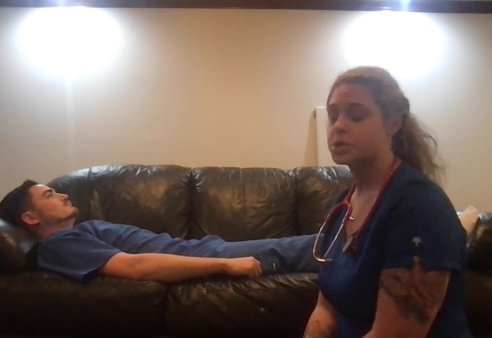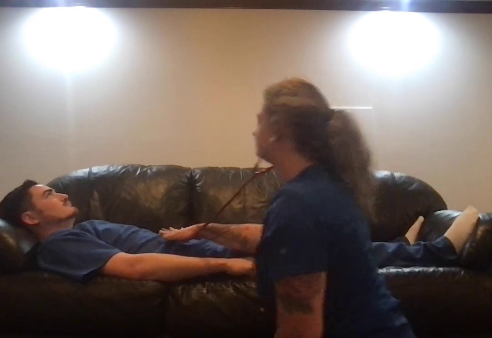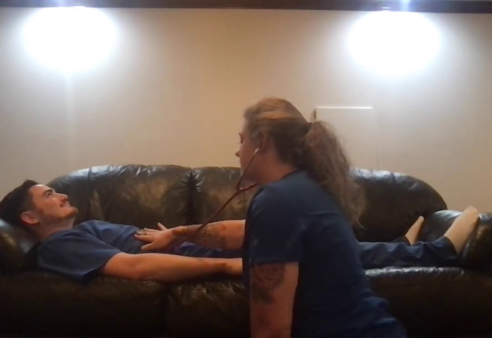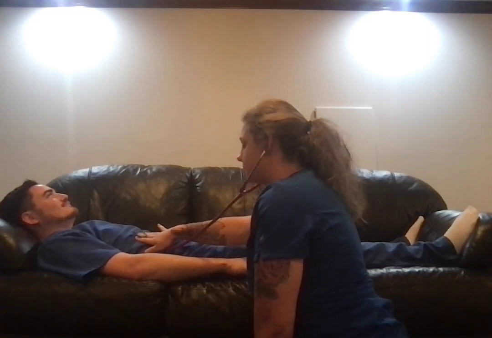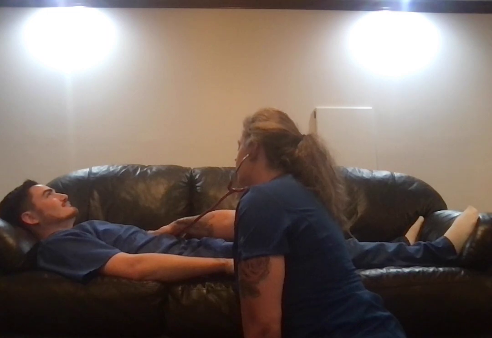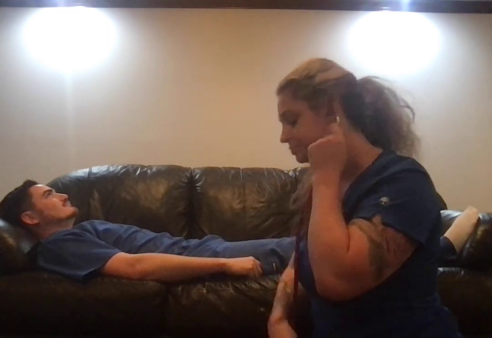At this time, we'll then listen with our ears using the diaphragm to listen to bowel sounds, starting in the right lower quadrant, going up to our right upper quadrant, over to our left upper quadrant, and then down to our left lower quadrant.